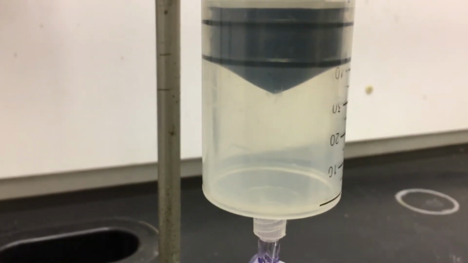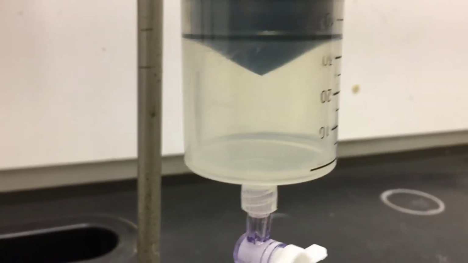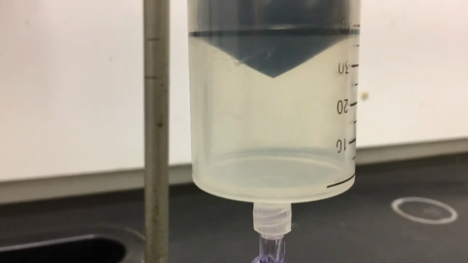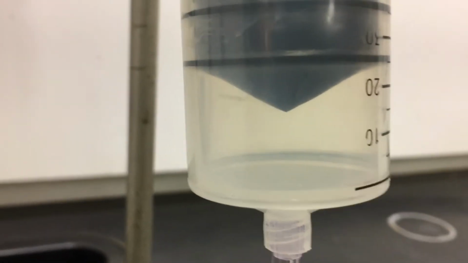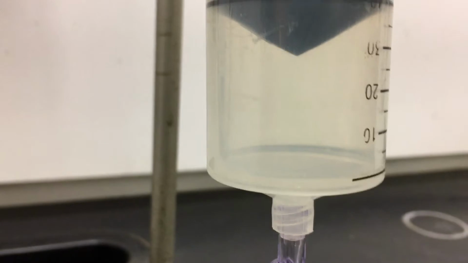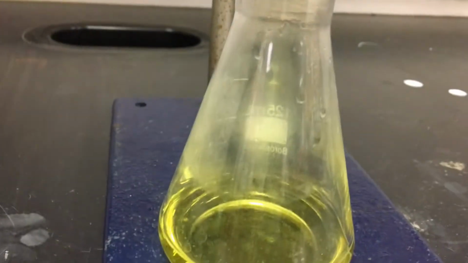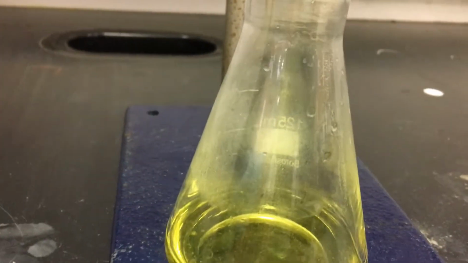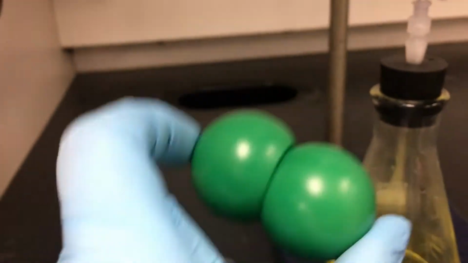I've also been trying to collect it up in the syringe here, but again, it's very faint. So unless you get a very concentrated amount, which is dangerous, it's hard to see. So you might just have to kind of take my word on it. But maybe if I move it like that, you can see the yellowish green there. Okay, so this chlorine is a gas at room temperature. It looks something like this as a diatomic molecule.